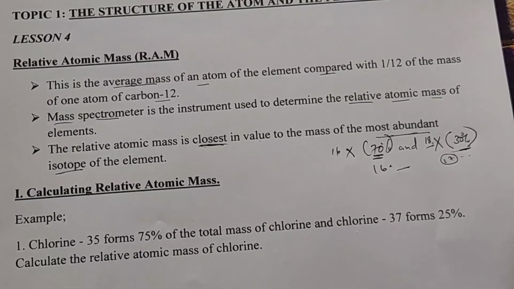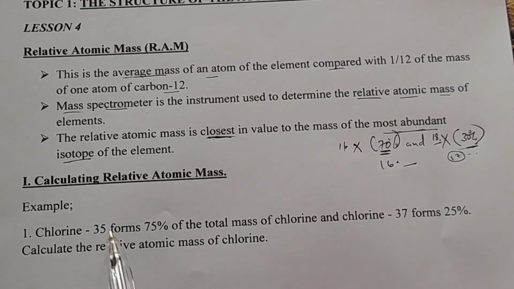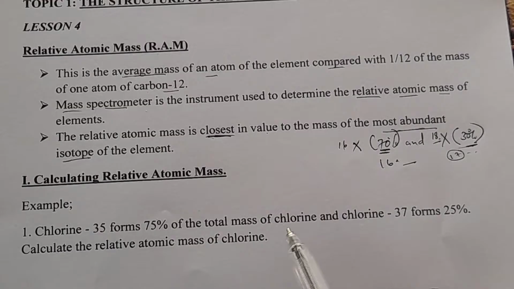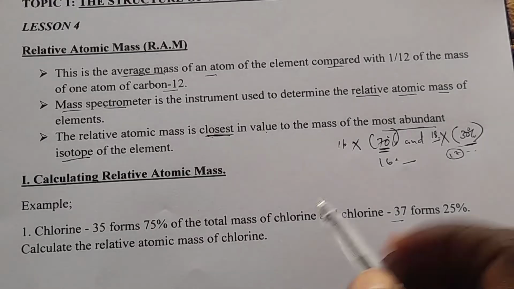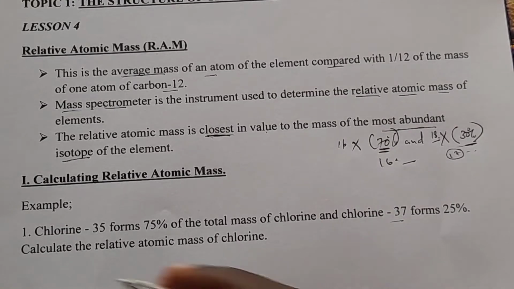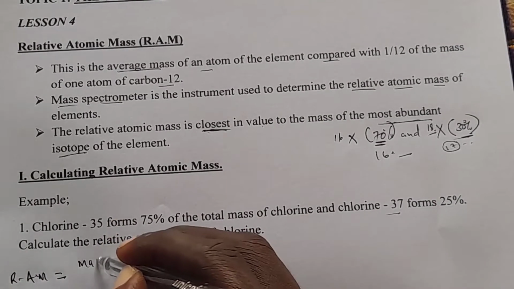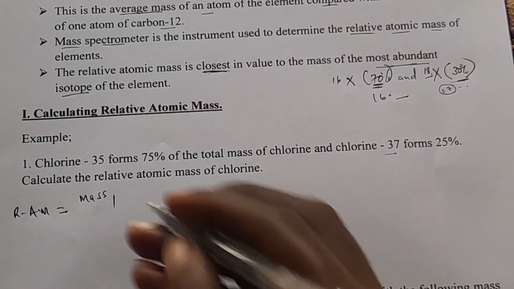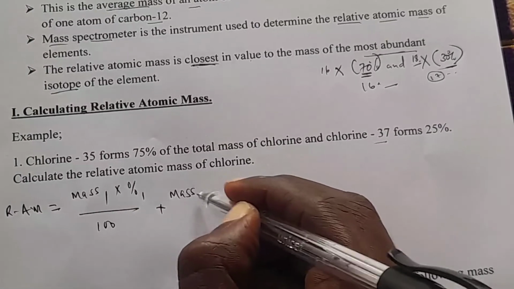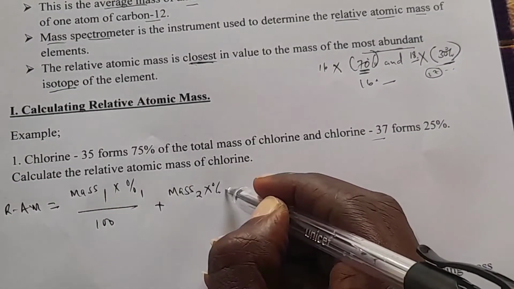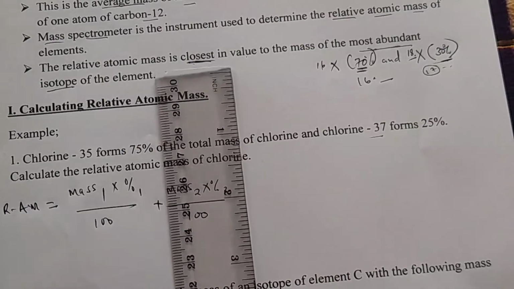Okay, let's go to the first one, calculating the relative atomic mass itself. Example: chlorine-35 forms 75% of the total mass of chlorine, and chlorine-37 forms 25%. Calculate the relative atomic mass of chlorine. So we have a formula. To get relative atomic mass, you take mass number 1 times percentage number 1 over 100, then plus mass number 2, which is the second isotope, multiplied by percentage number 2, then divided by 100. That's the formula you use if you are given percentage abundance.